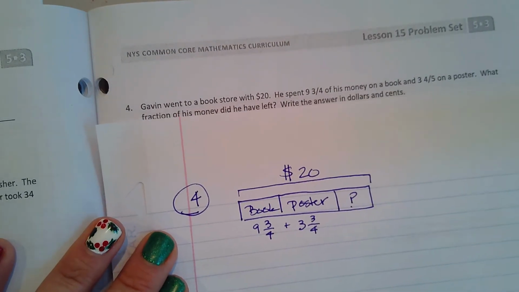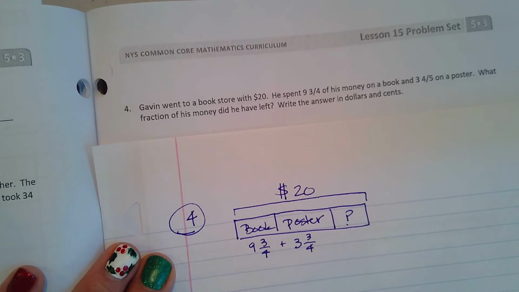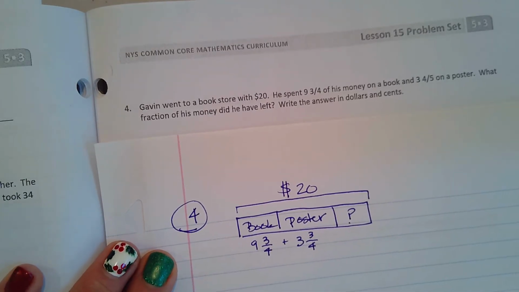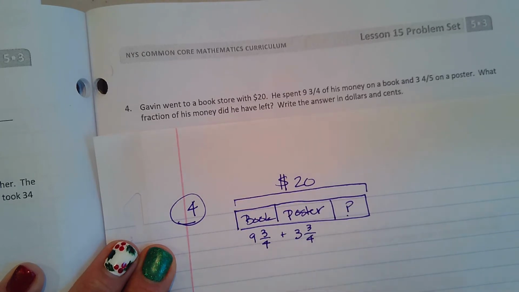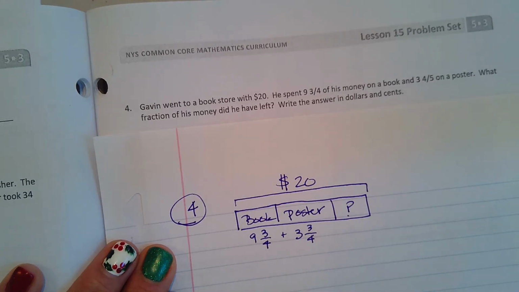So based on the last few problems, how are you going to solve this? Do you want to subtract each one and take the answer and subtract it from the other? Or do you want to put those together and subtract it from the whole? Well, I say let's add those together and subtract it from the whole. So what I want you to do is attempt it. Then come back and check your work.